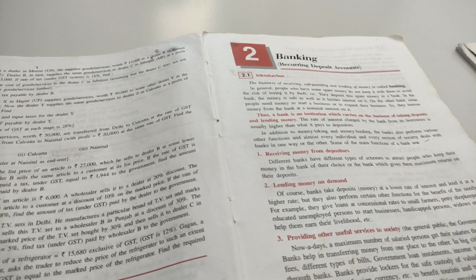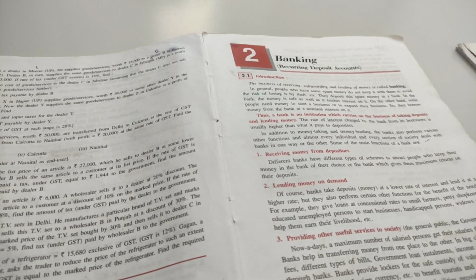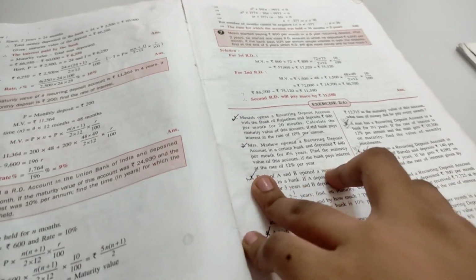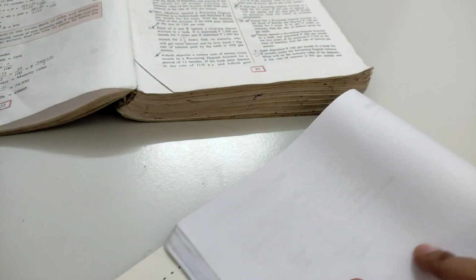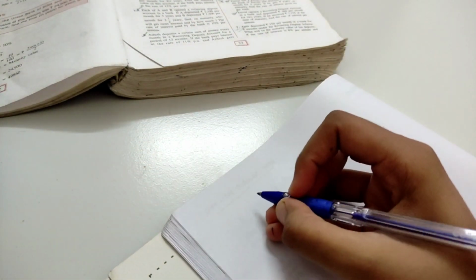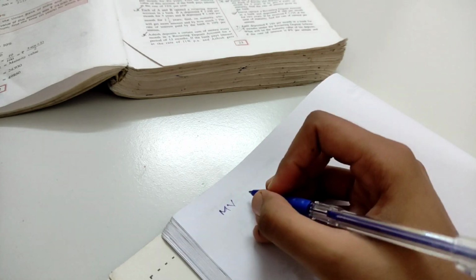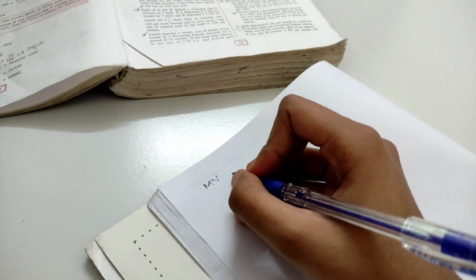In this session we are going to deal with chapter 2, banking. We are going to do exercises from chapter 2. First of all, we have to learn one equation by heart. This chapter actually deals with maturity value, interest, rate of interest and the number of months.